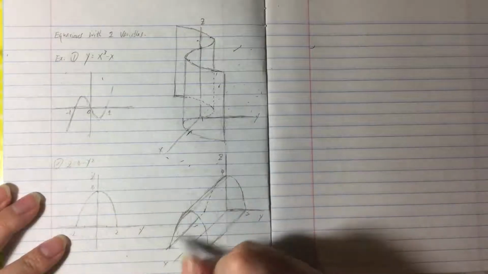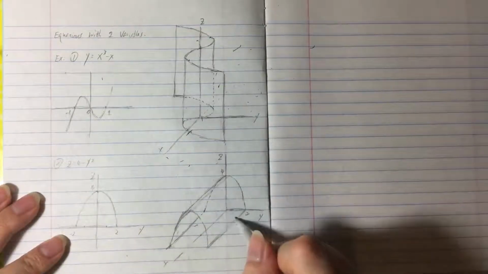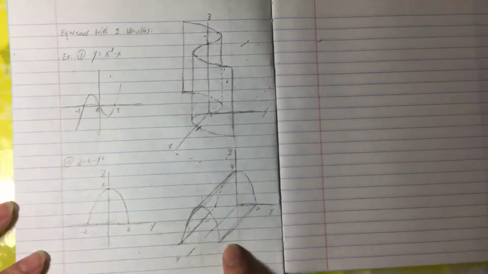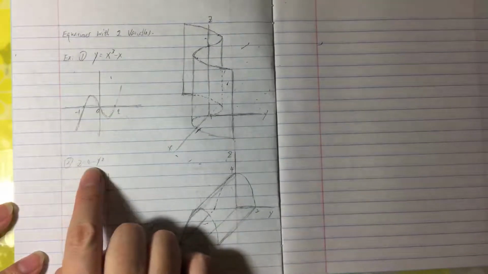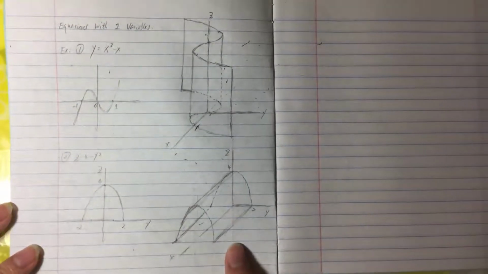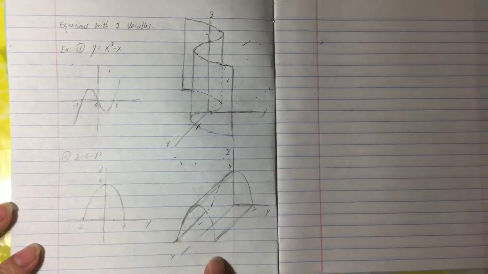That's how the graph looks when we connect all these parabolas together. That's the 3D graph, z equals 4 minus y squared.